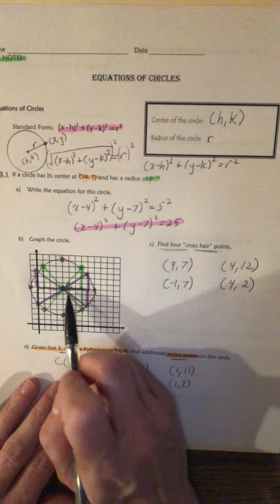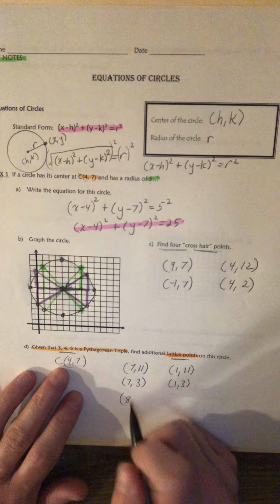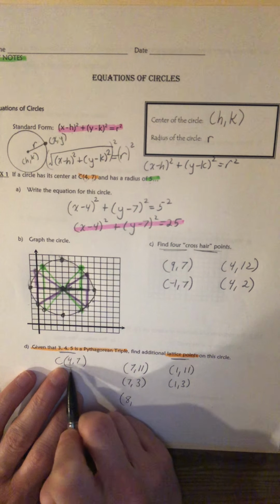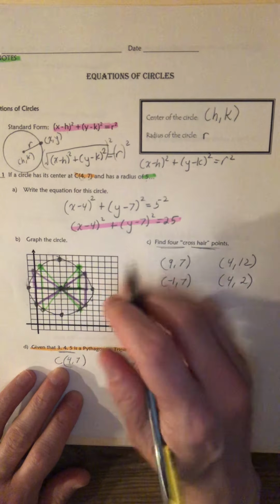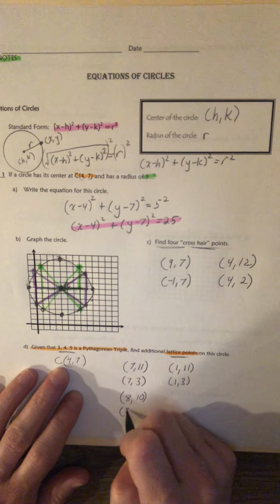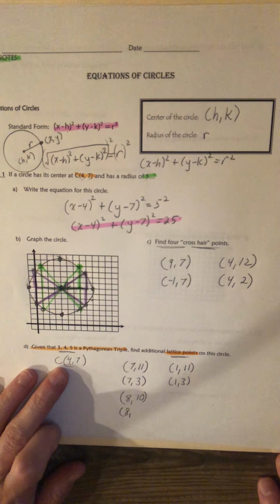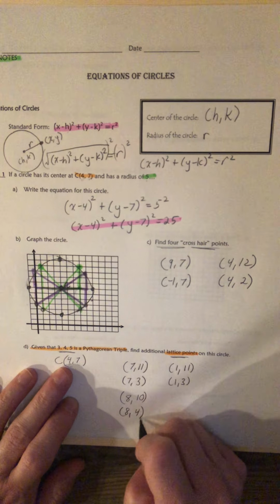So now I went right 4. If I went right 4, 4 becomes 8, because if I go right, it affects my x value, and I went up 3, right? So 7 plus 3 would be 10. I also went right and down 3. So if I went down 3, 7 minus 3 would be 4.